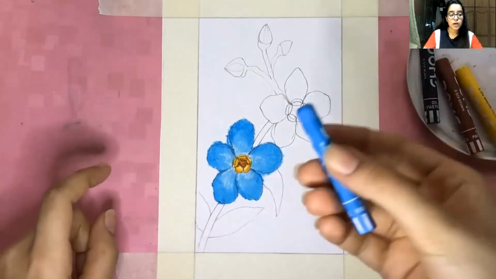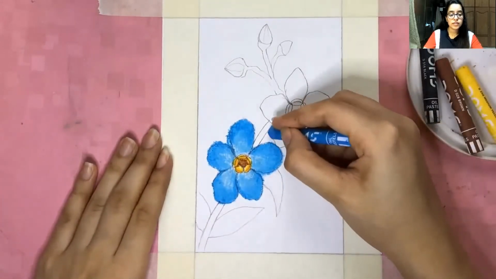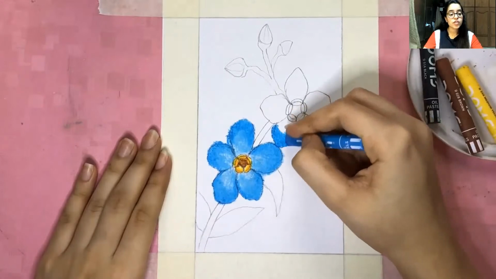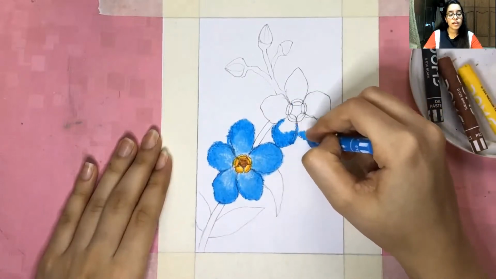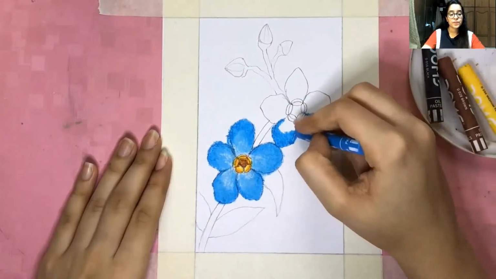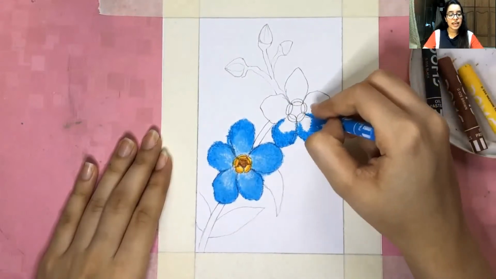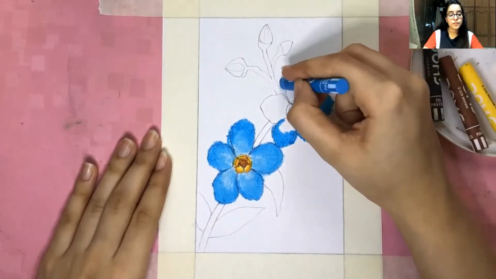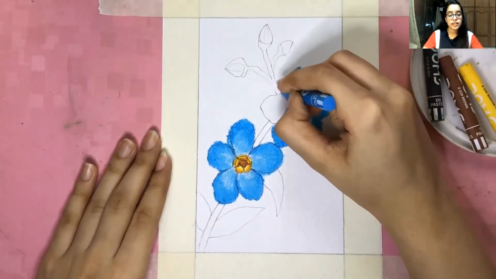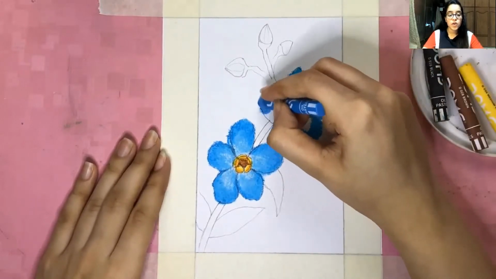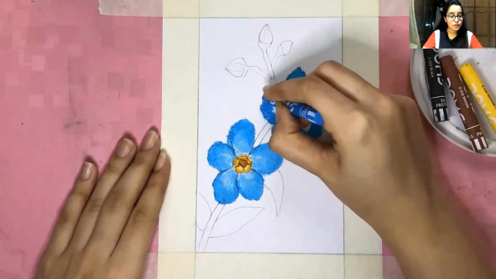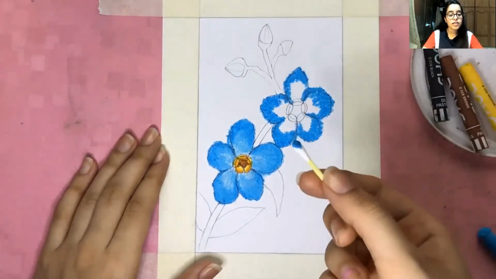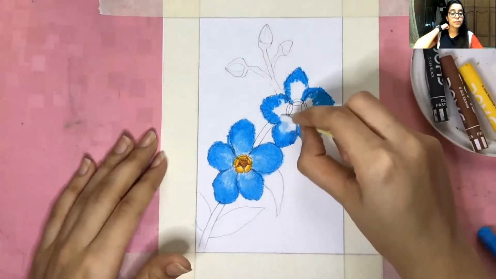So I'm going to quickly zoom out a little, and now just following the same technique in the next flower as well. First, adding colors only towards the edge of the petal. Doing the same process and adding colors only to the edge of the petal. Keep your guesses coming in as per the name of the flower. Okay, I'm done with adding colors. Now I'm going to take an earbud and quickly blend it well.